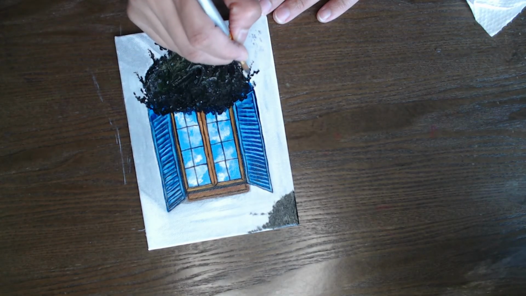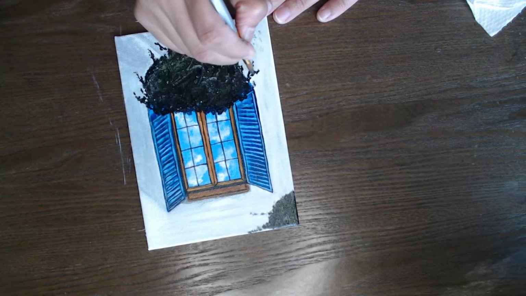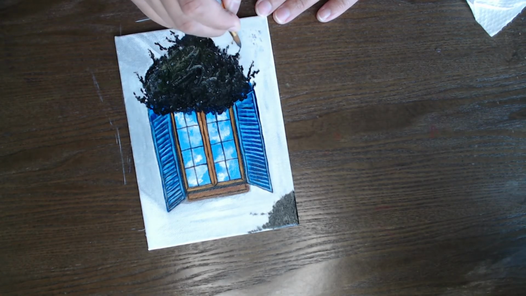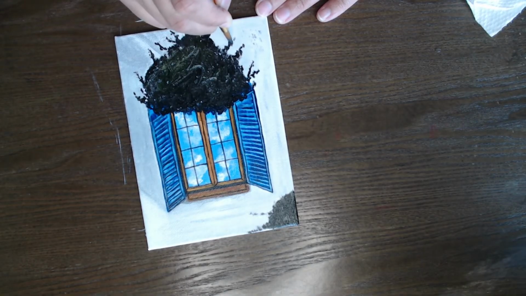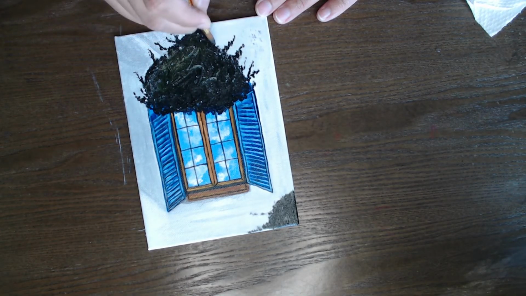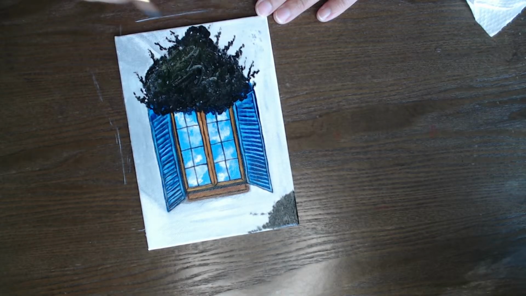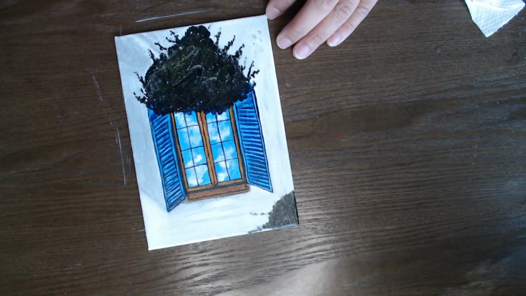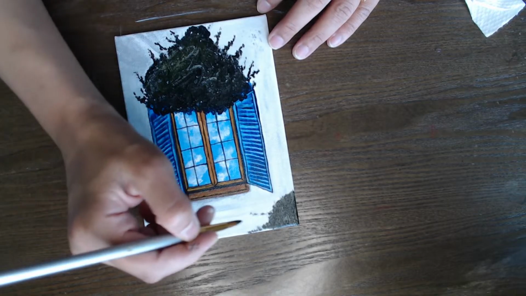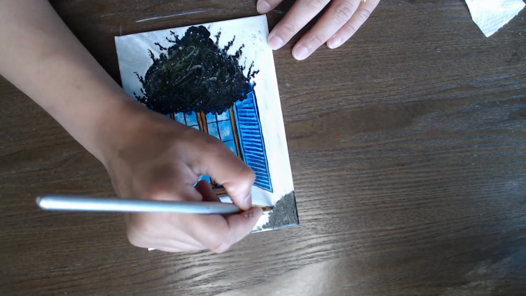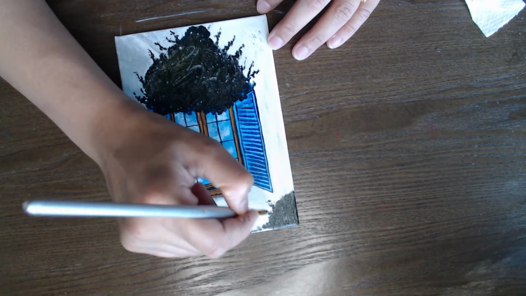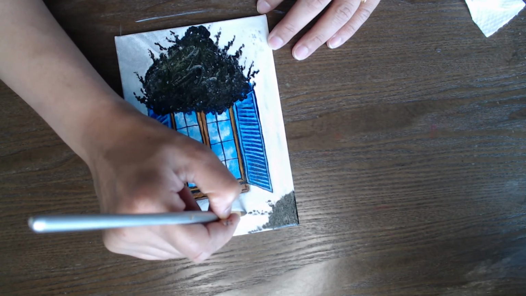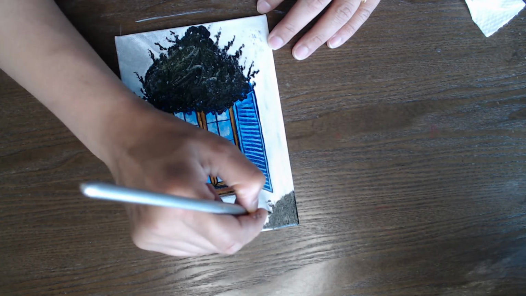Just trying to add the falling leaves. Again, something. Some leaves here, which is coming till here, one branch.